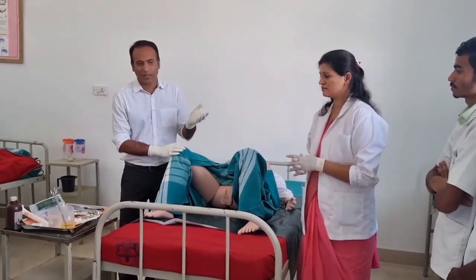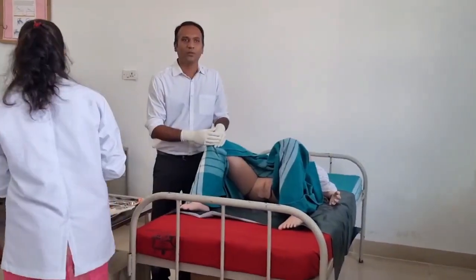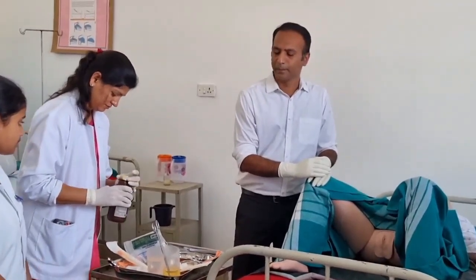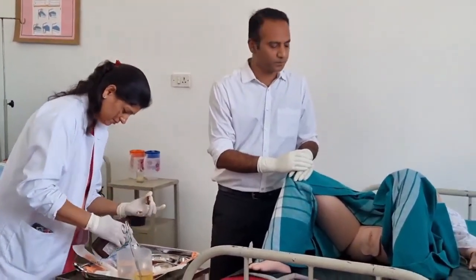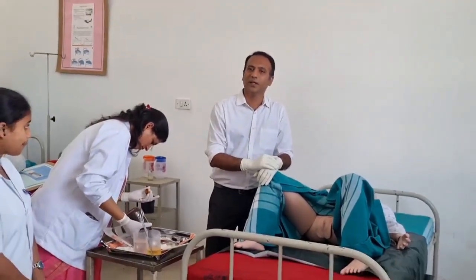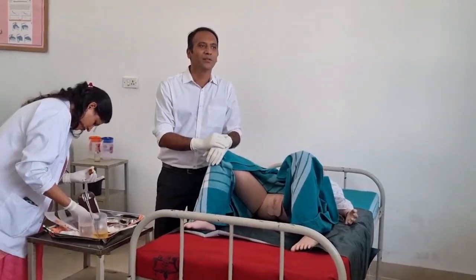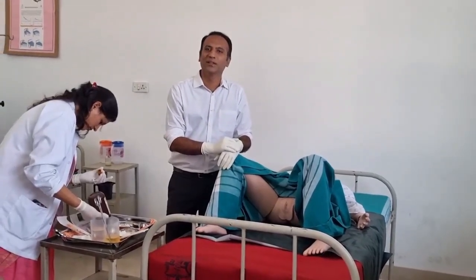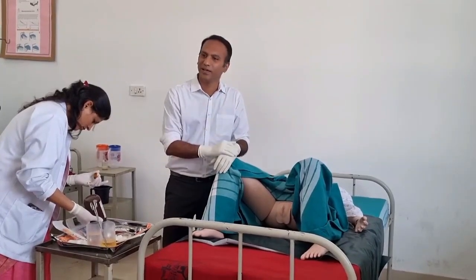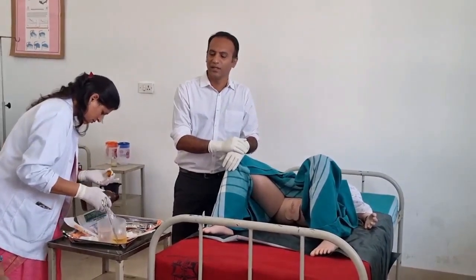Now I ask madam to pour the betadine solution into the bowl to start the cleaning process. Remember, you have studied in other topics that the cleaning technique always follows the principle of cleaning from the area of lesser contamination to higher contamination. The same thing you are going to see here.